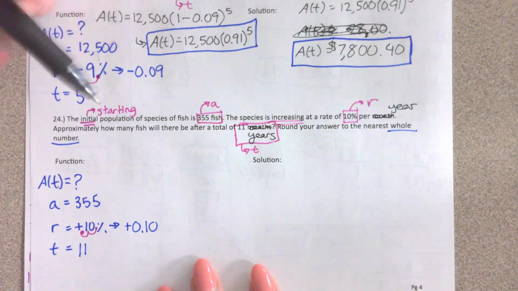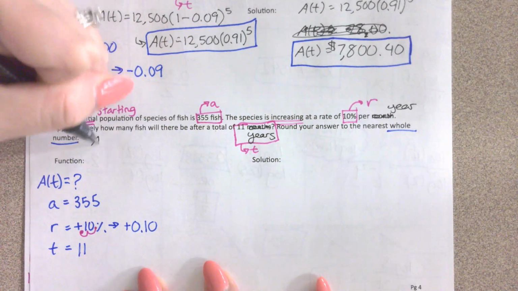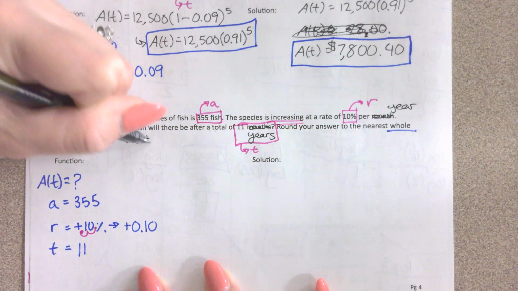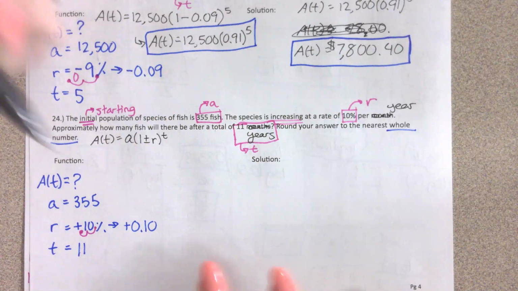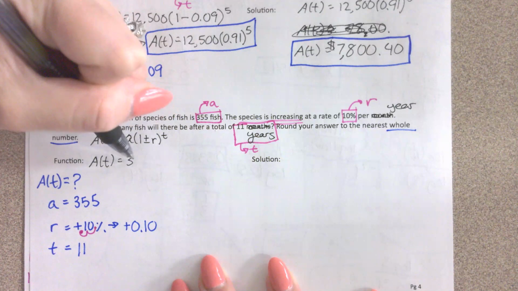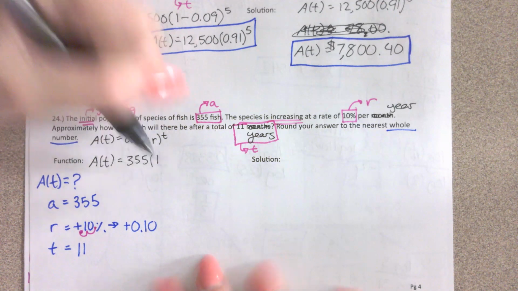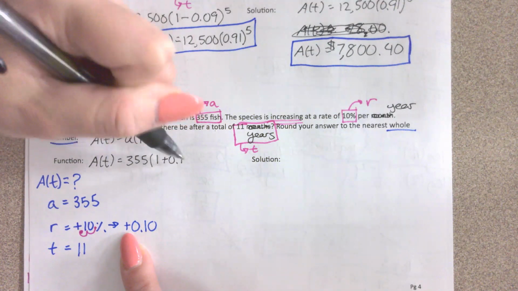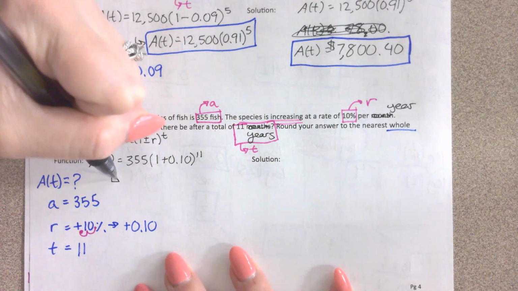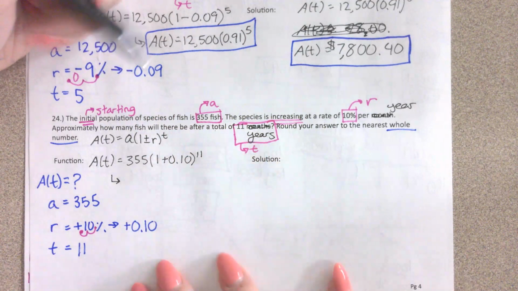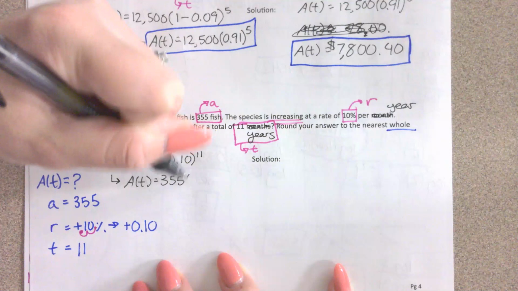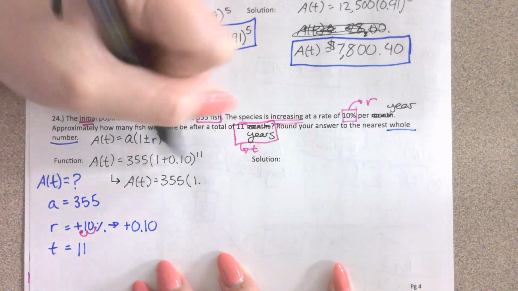And the function is not in view, so I'll write it again up here. A of t equals little a times 1 plus or minus r to the t value. So we have a of t equals little a is 355 times 1 plus 0.10 to the 11th power. And let's make that better by simplifying inside the parentheses. A of t equals 355 times 1.1.